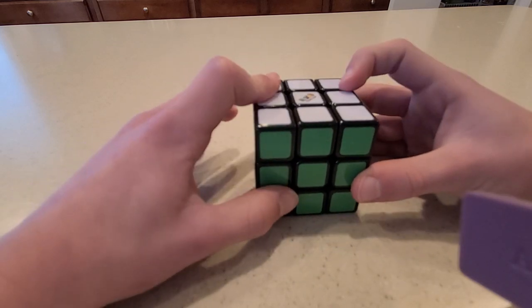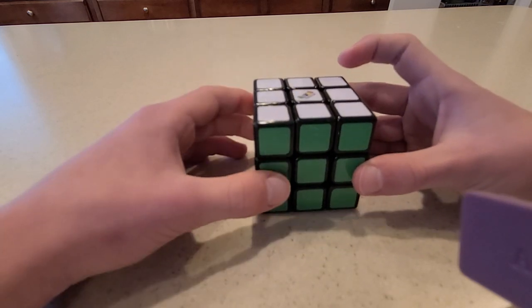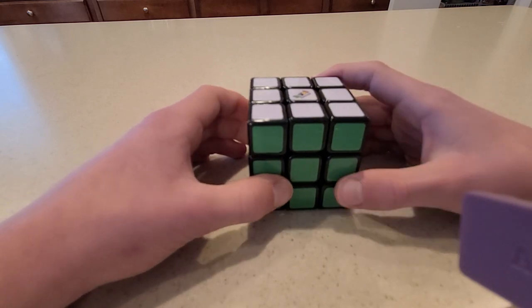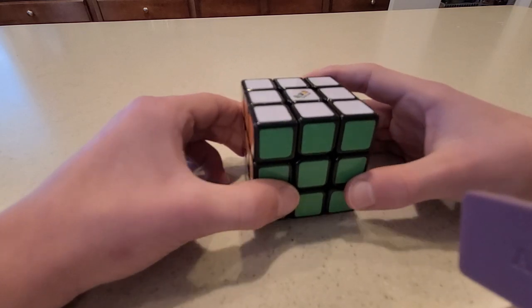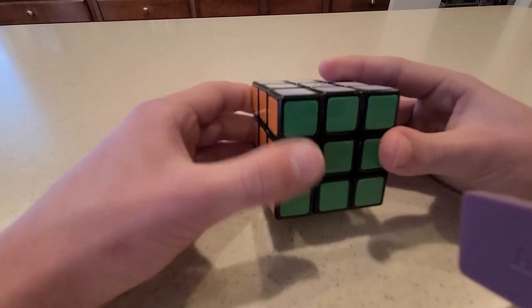In this video we are going to be solving a 3x3x3 Rubik's Cube. So let's get to know the cube first before we start solving it. Let me teach you some stuff about the cube.